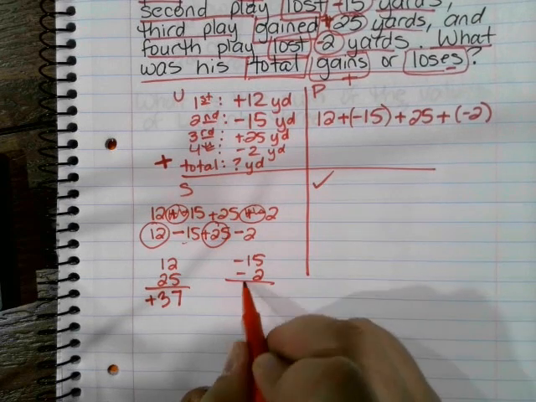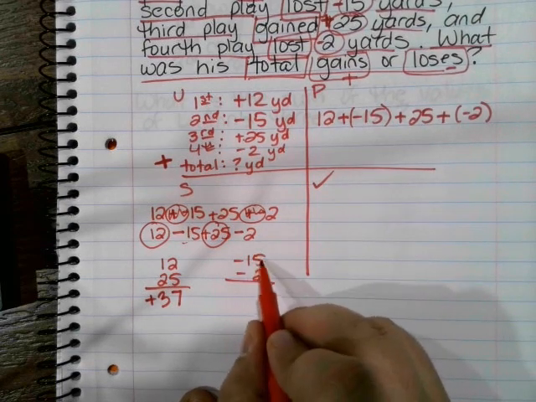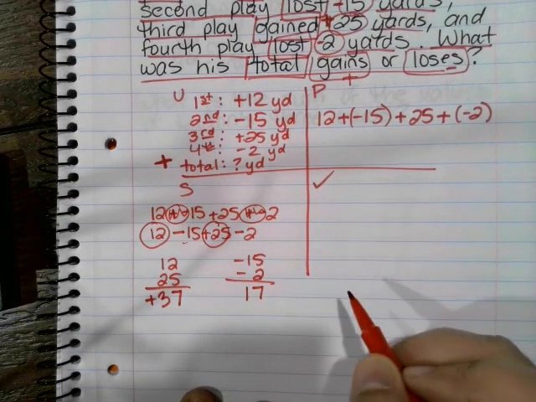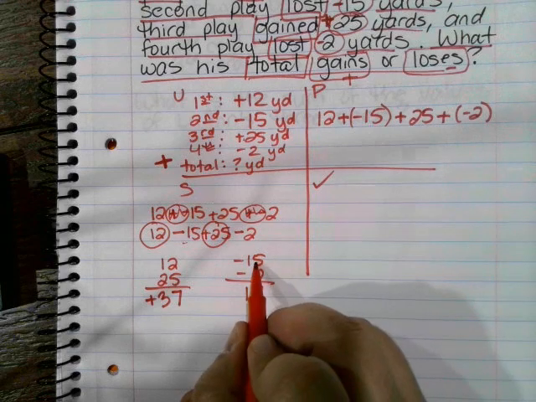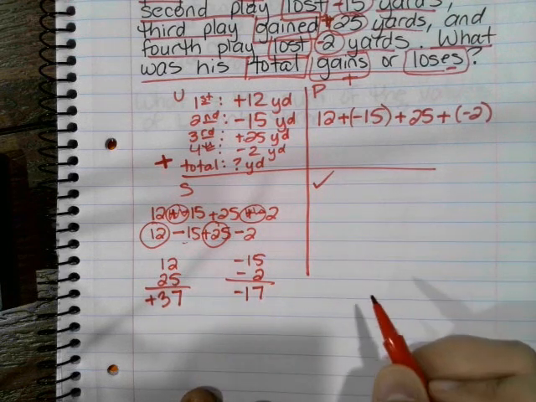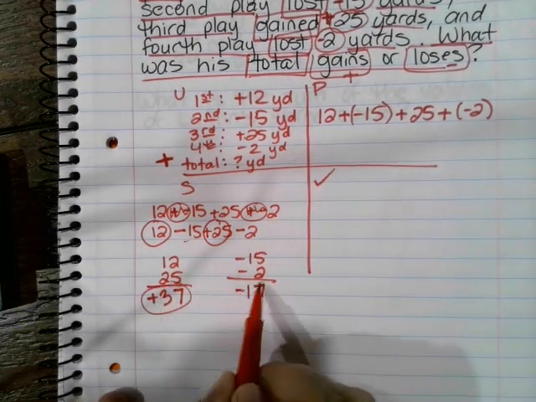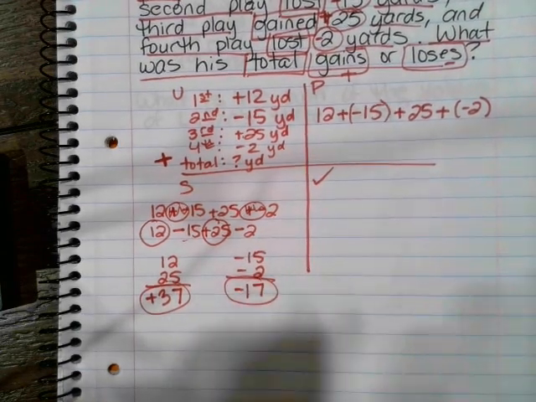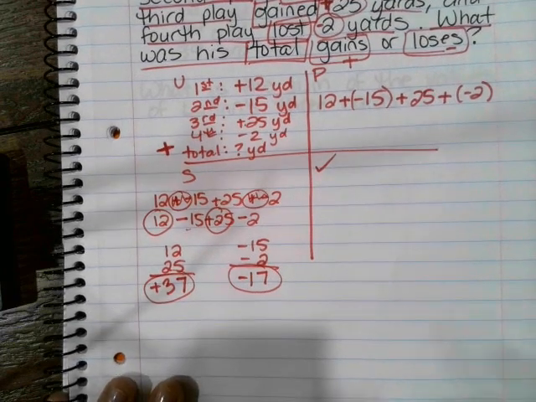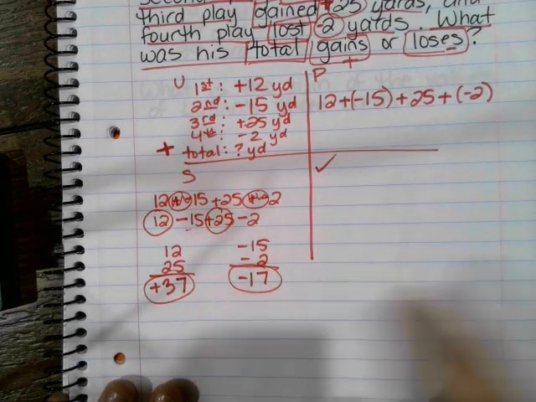Over here, the signs are the same, so we're going to add them up. 15 plus 2 makes 17. Keep the sign of the bigger number. 15 is bigger. It was negative. So my answer is negative. Now I'm not done yet. Now I need to take my 2 new numbers and combine them, because I need to find the total of everything. So now I'm going to take these 2 numbers and find the total of them.